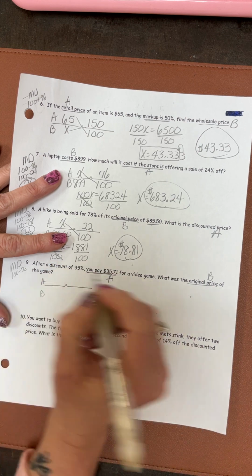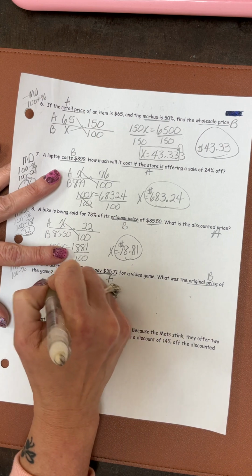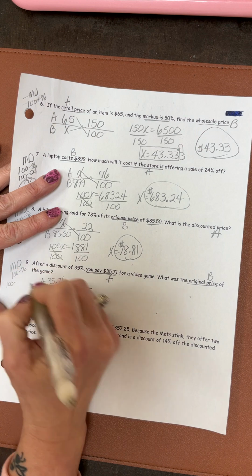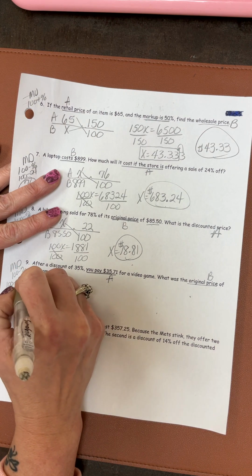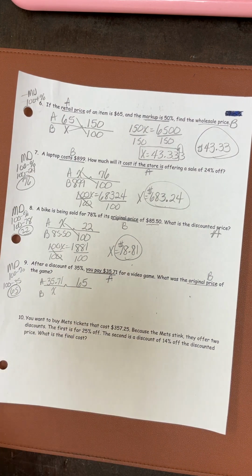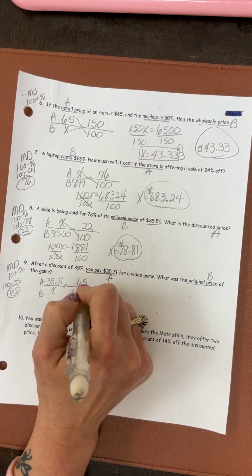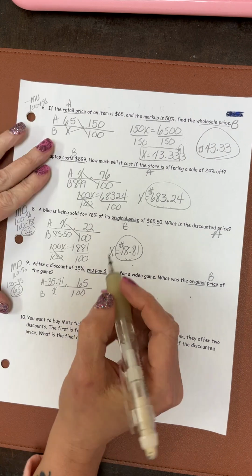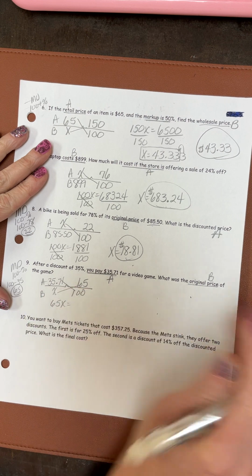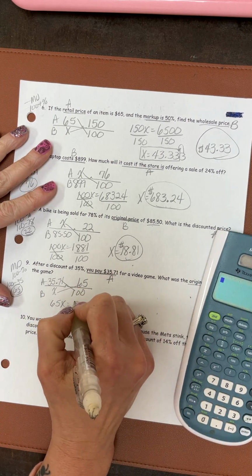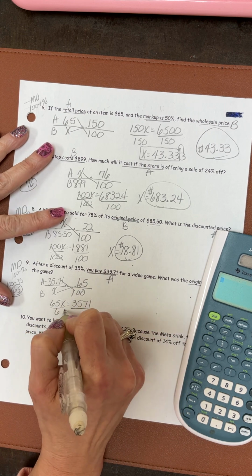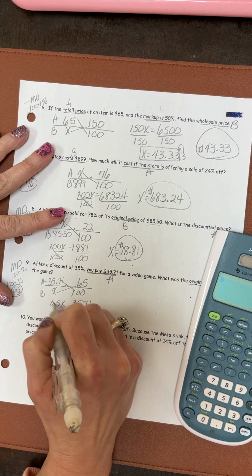So 100 minus 35 is 65. 65 is my percent because that's what I'm paying, and that's all over 100. X times 65 is 65x. 3571 times 100 is 3,571 hundred. Divide that by 65.